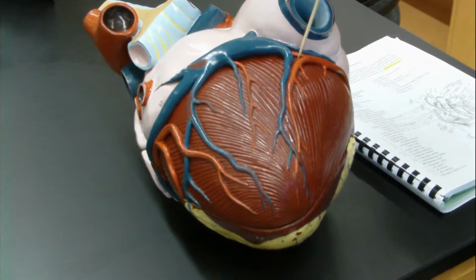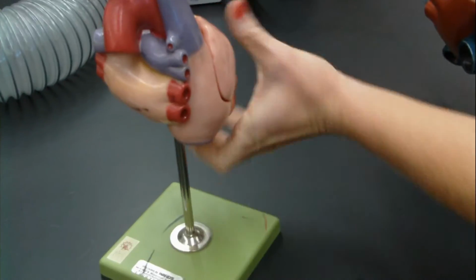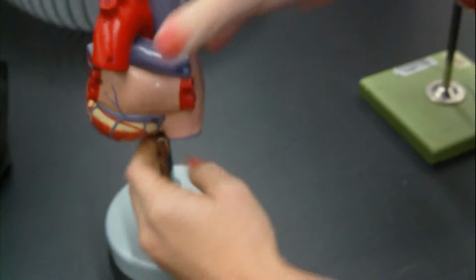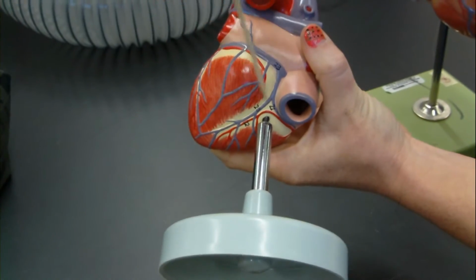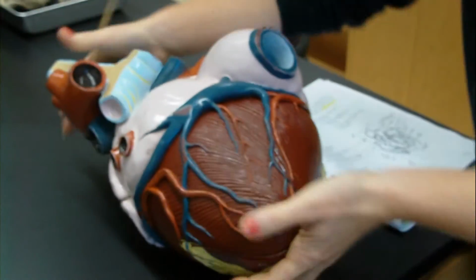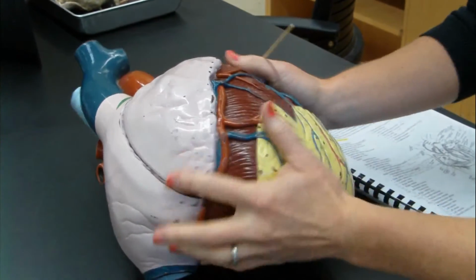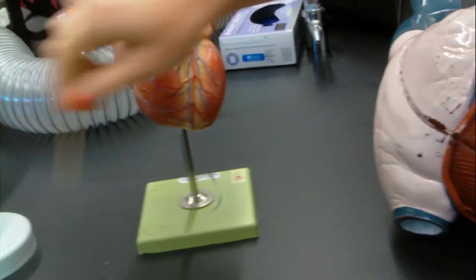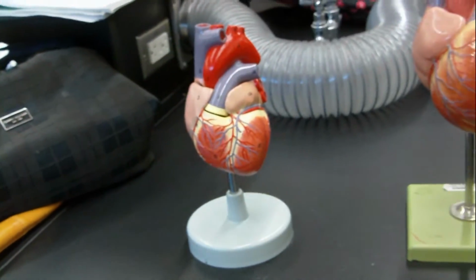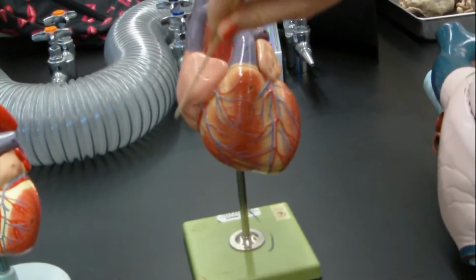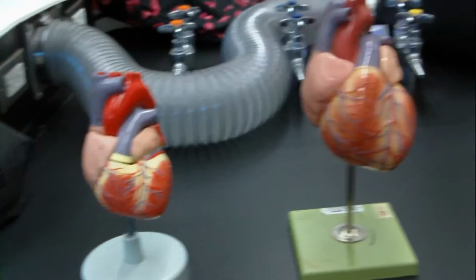Posterior intraventricular sulcus. Apex of the heart. Base of the heart.